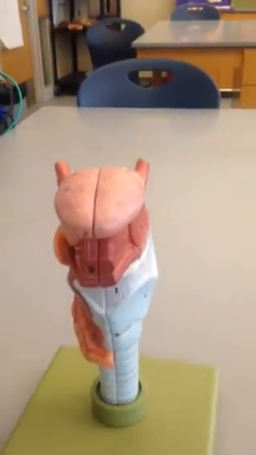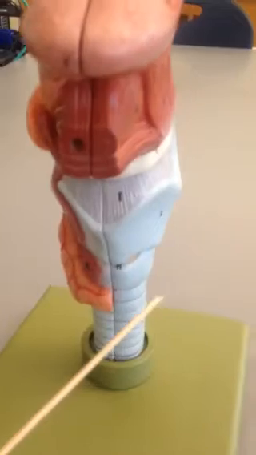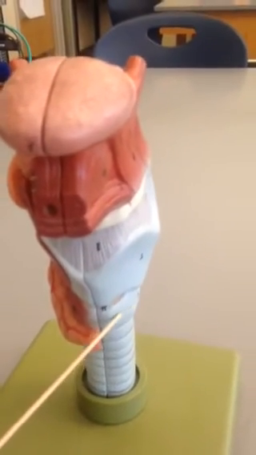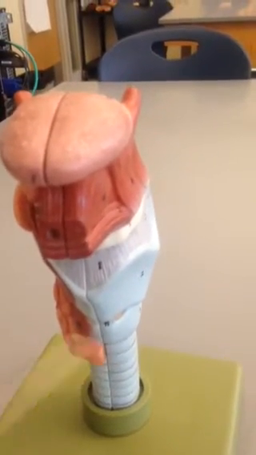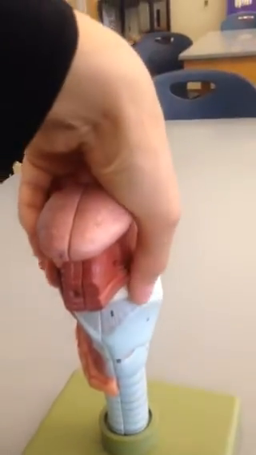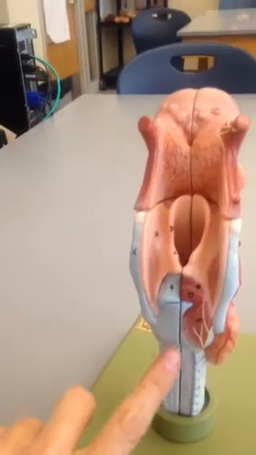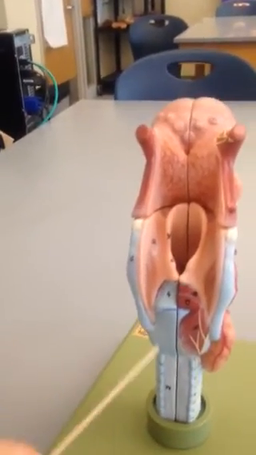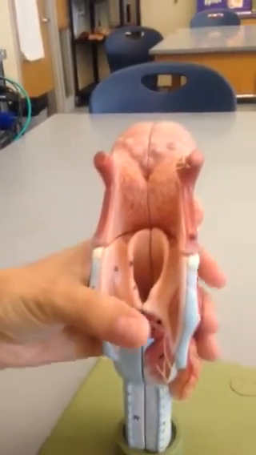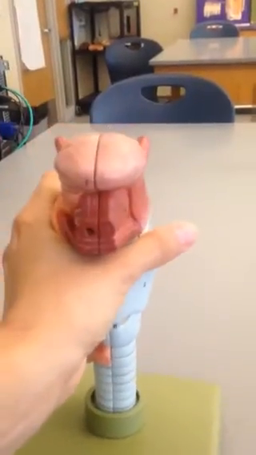However, below the thyroid cartilage, you have the cricoid cartilage right here. And cricoid goes all the way around. As a matter of fact, it's a little bit bigger on the back side. So this is the cricoid, and it just goes all the way around.